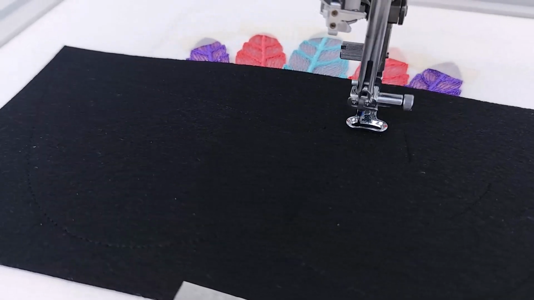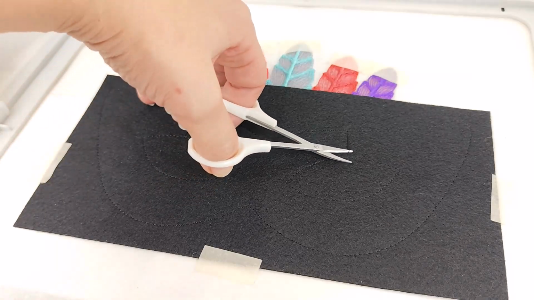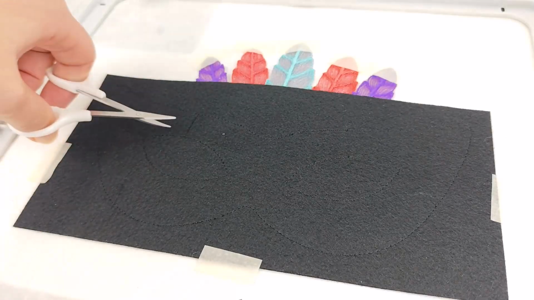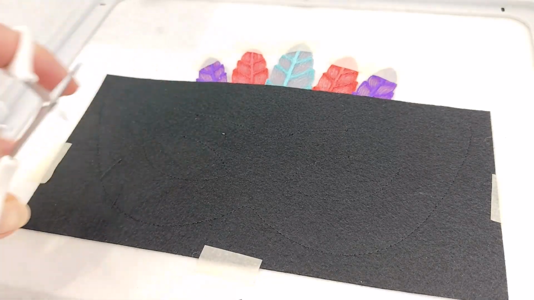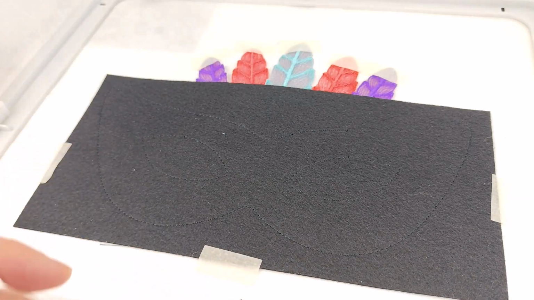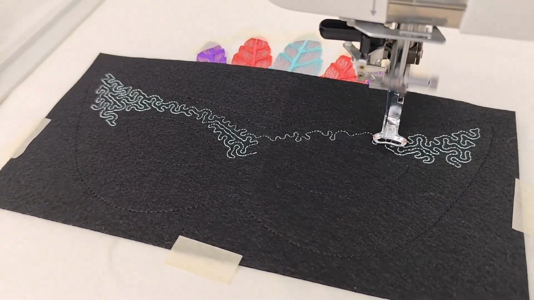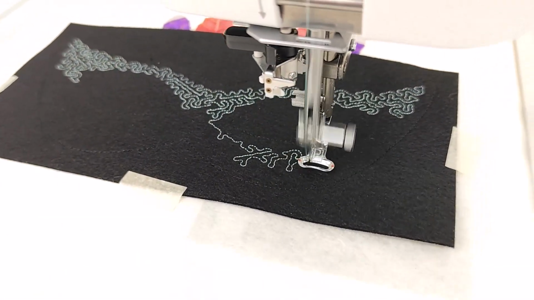Continue with the holding stitches. These serve two purposes. Keep the feathers in place along with the top felt layer, and second, you may use them as a guide for cutting around the mask when the project is finished. Now comes the stippling stitch and the decorative outline, giving the mask its final details.